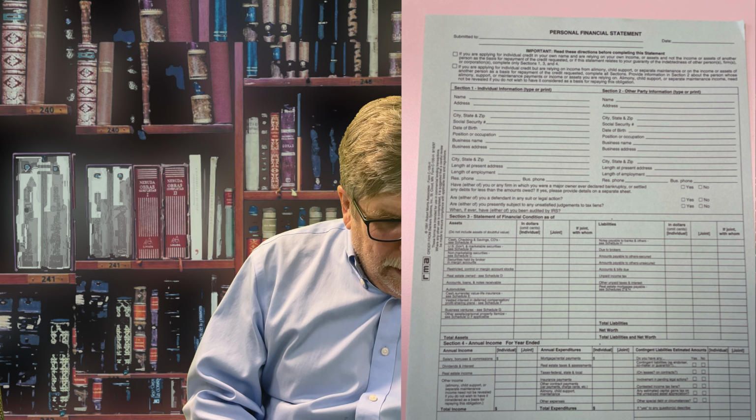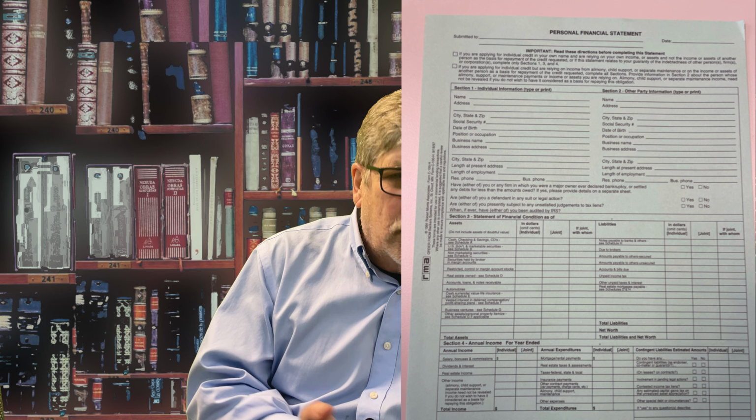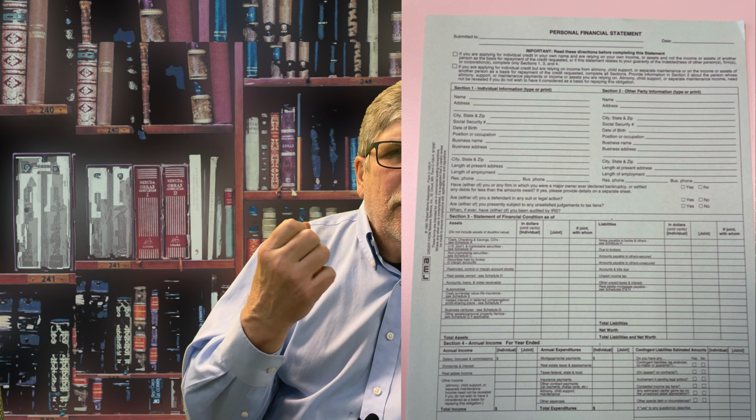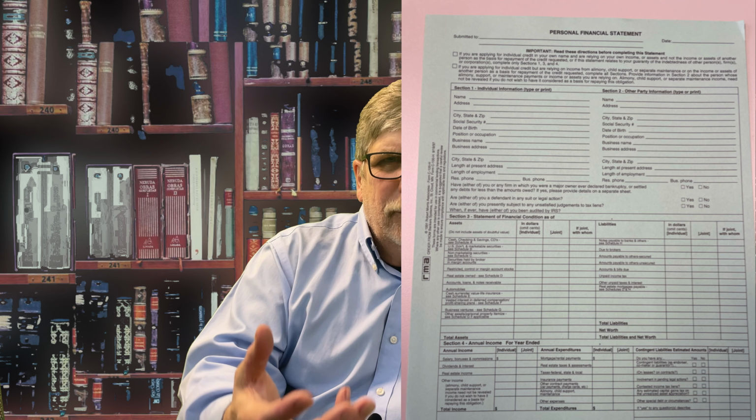When it says cash surrender value of life insurance, a lot of people get this mixed up with the value of their life insurance. Cash surrender value applies if you have a whole life policy that builds equity over time, and that cash value would be the cash value that you have in that life insurance policy.